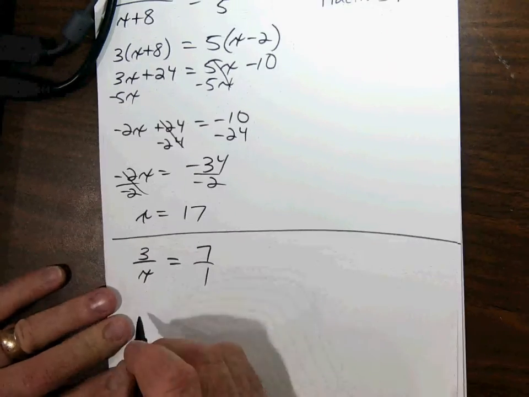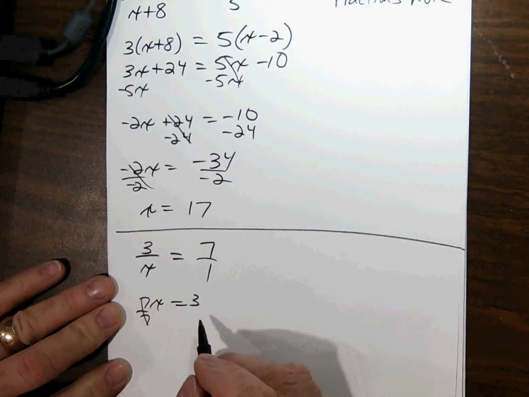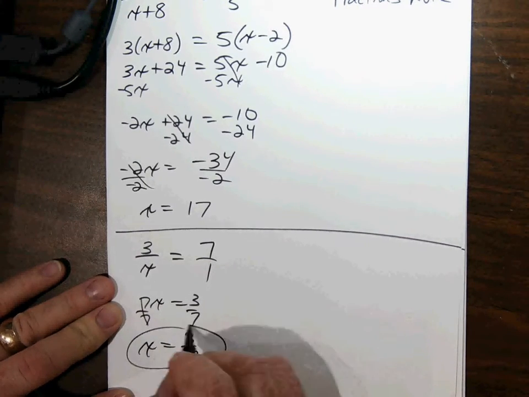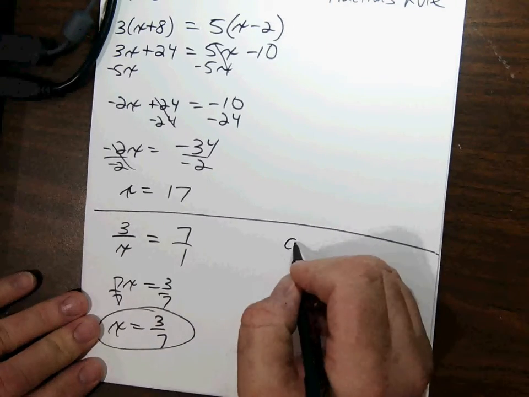Cross multiply. 7x equals 3. Divide by 7, I'm going to get x equals 3 sevenths. Alright, it is just that easy. Almost too easy, I dare say. Okay, so this whole idea of cross multiply.